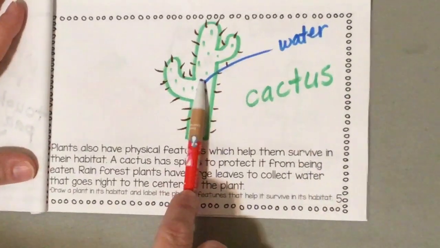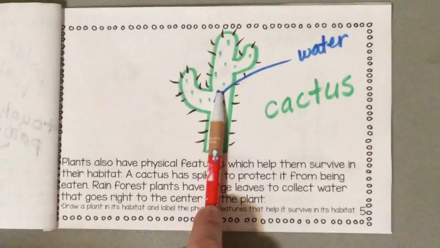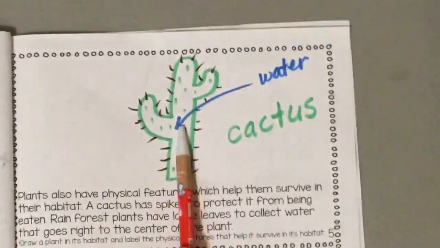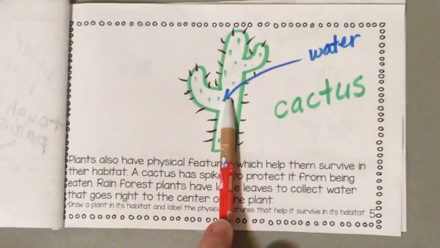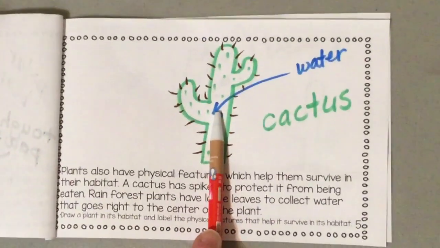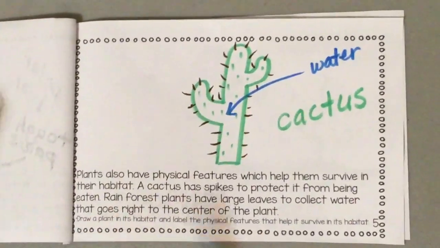Cactus absorb the water, and they keep the water inside also. Rainforest plants do that. Cactus do that. They store water inside, so they don't need very much water. A desert habitat, we'll learn about that later, has very little rain, very little water, so the cactus saves the water that it does get.